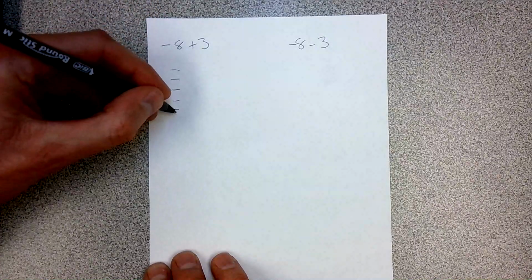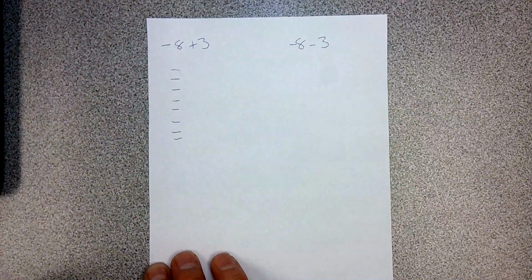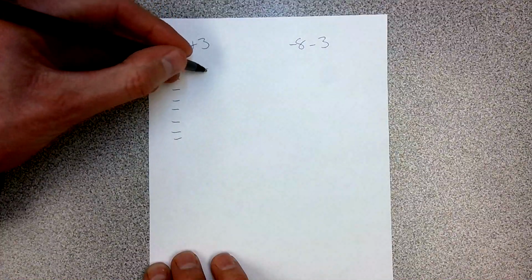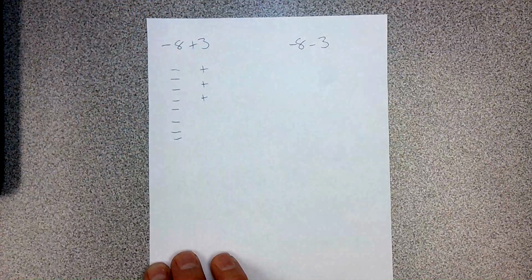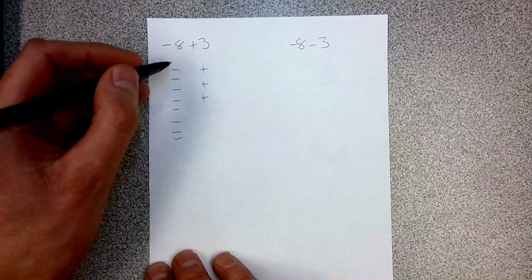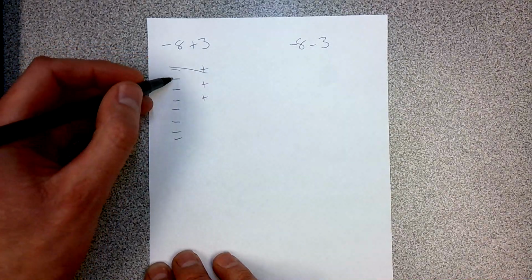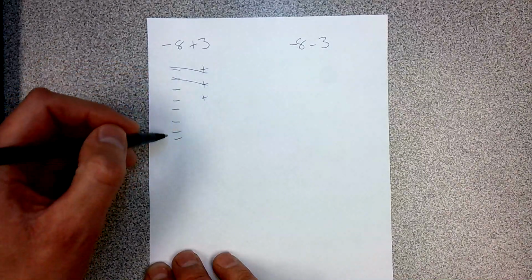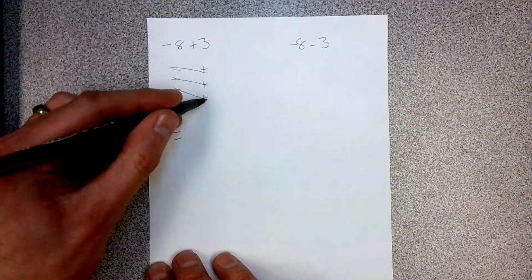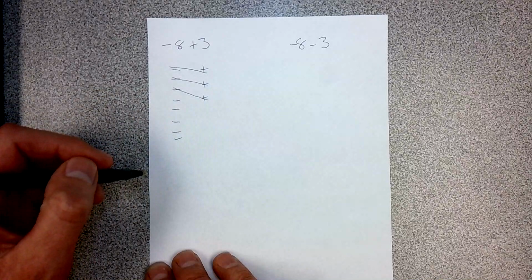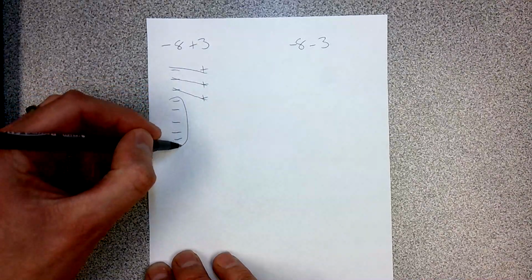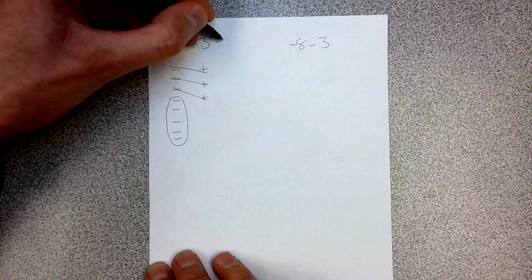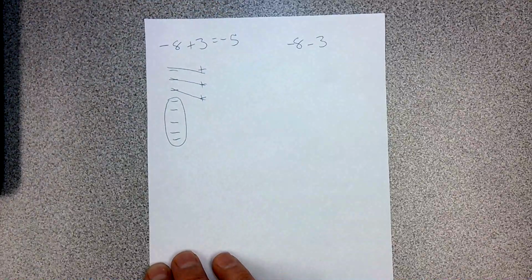1, 2, 3, 4, 5, 6, 7, 8 negatives. And I'm going to add 3 positives to that. The additive inverse property says that a negative and a positive together makes 0. A negative and a positive together makes 0. So those all zeroed out, and I'm left with 5 negatives. Negative 8 plus 3 is negative 5.